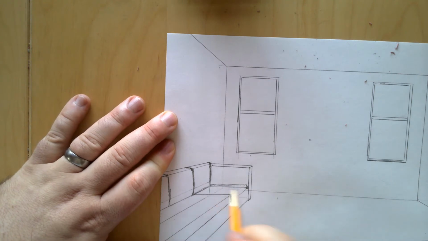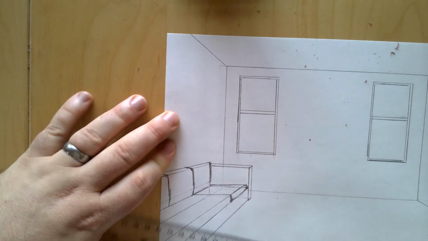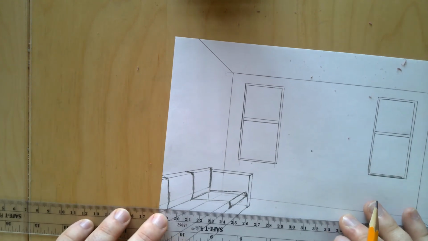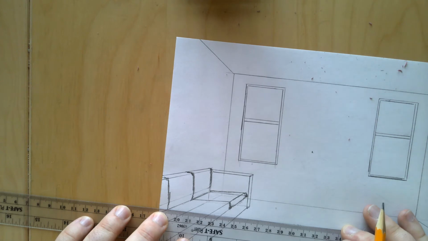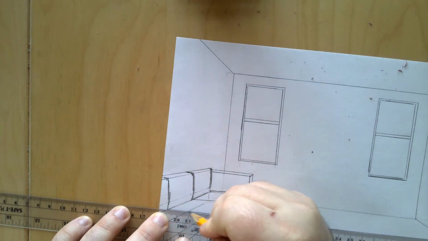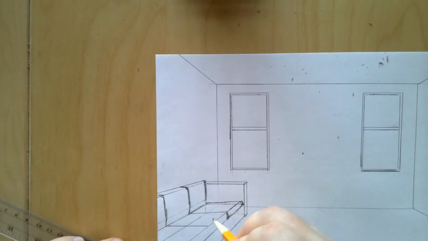Yeah, this is an older IKEA couch. I've had it for many years, so it's not going to be perfectly straight lines because it's kind of fluffed up a little bit. But it gives you the idea of where the couch cushions are. So again, all the lines that I'm going to draw are either going to go straight horizontal, straight vertical, or to the vanishing point.